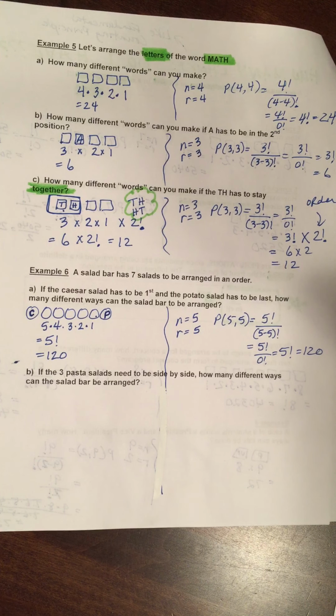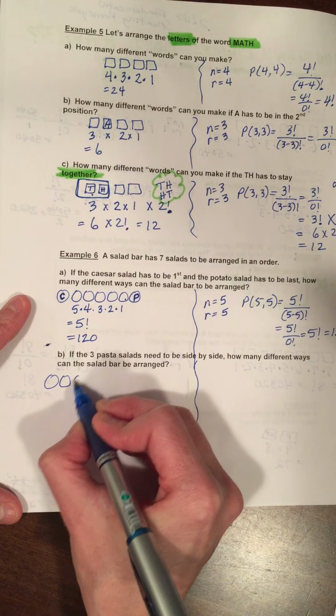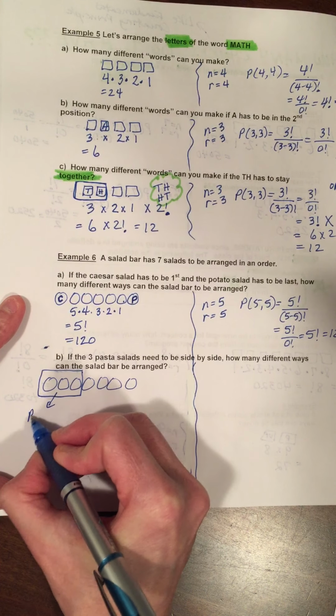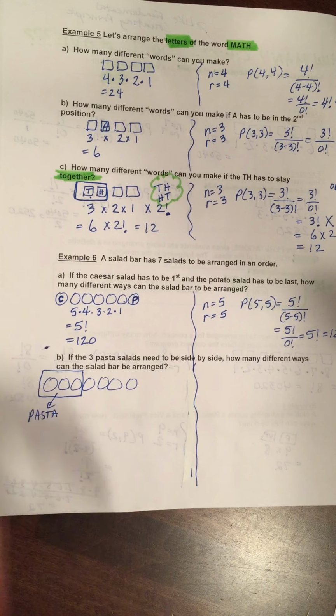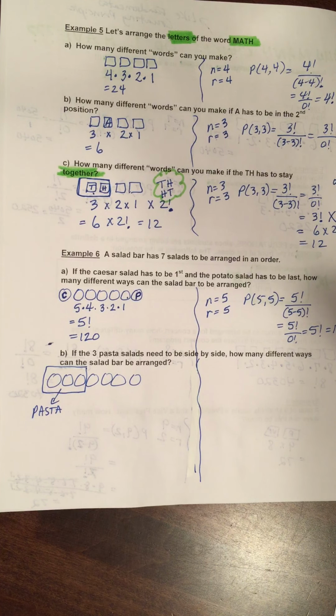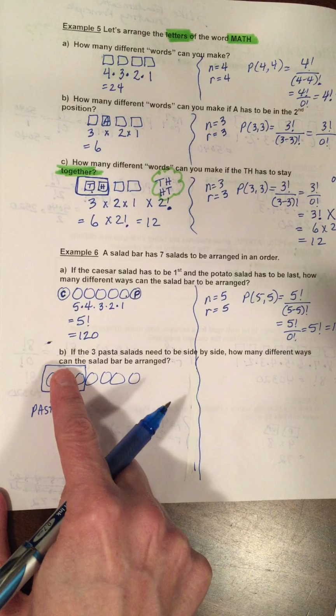Okay. If the 3 pasta salads need to be side by side, how many different arrangements can there be? Okay, hold on. Let me draw this out. I've got 7 salads. And the 3 pasta salads need to be together. I'm kind of thinking that this is like annoying boyfriend and girlfriend. So my student that works at the Mandarin goes to work that night, and he or she is told, yep, I want you to put out the salads, and the only rule is that I want you to put the 3 pasta salads together. So instead of it being a permutation of 7, it's actually, this block is considered 1.